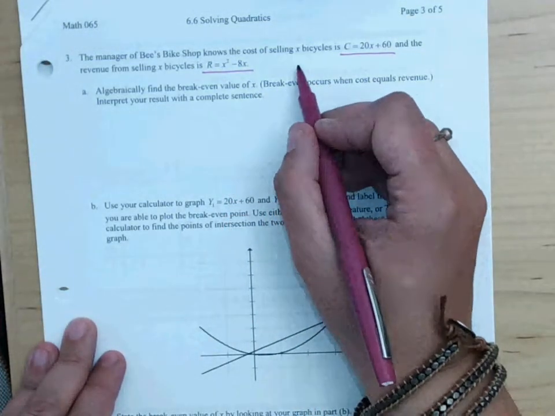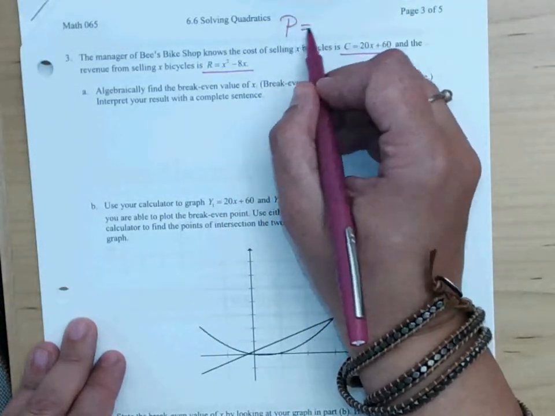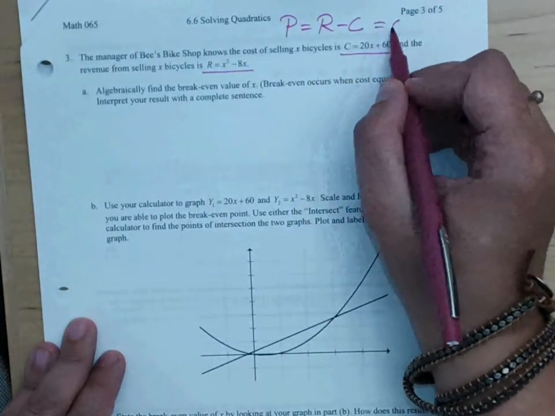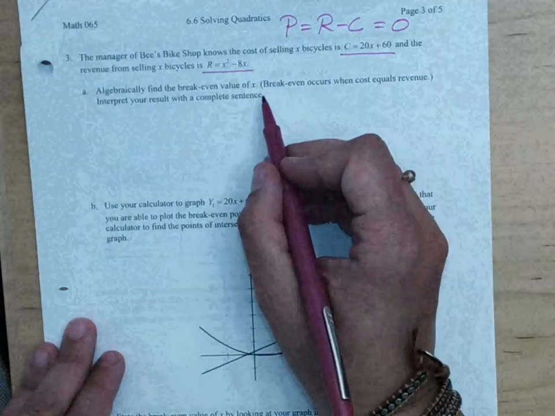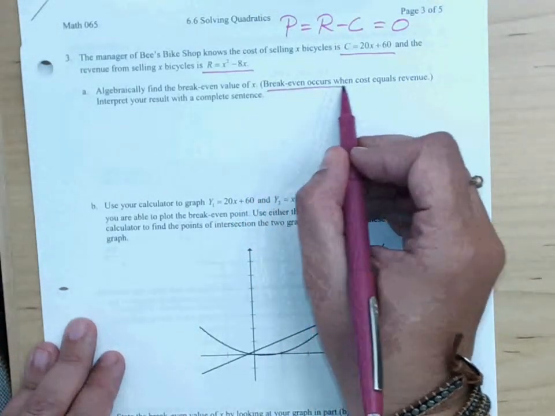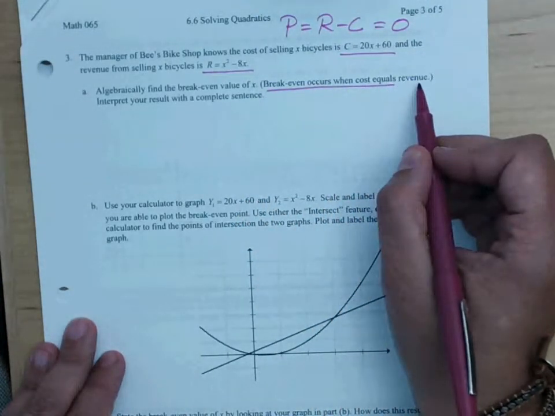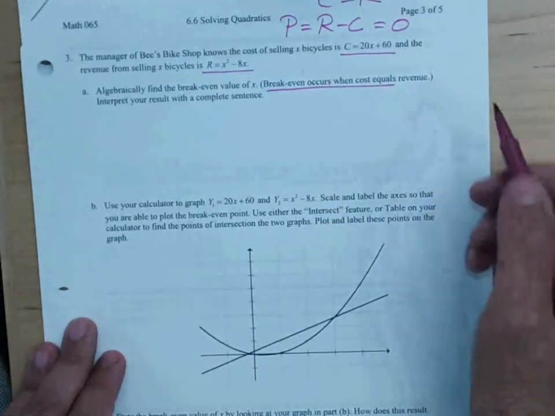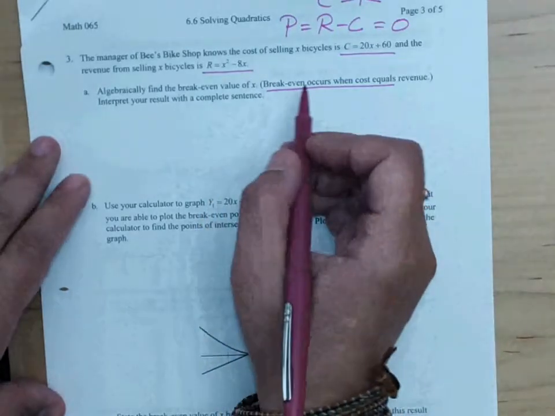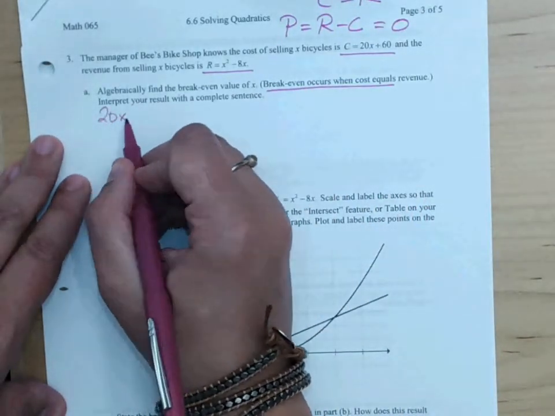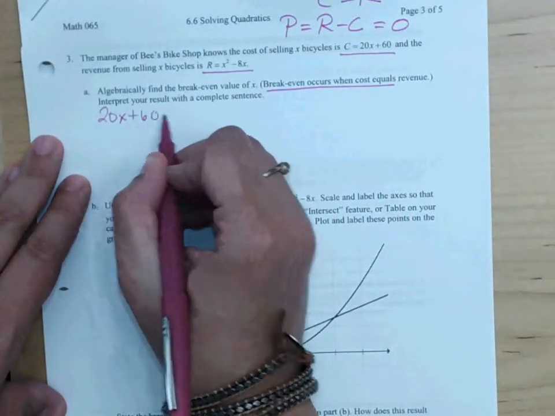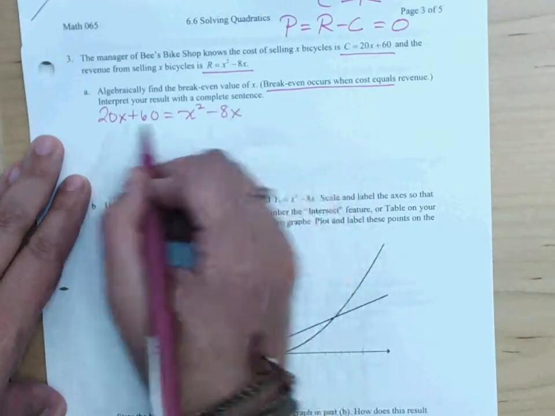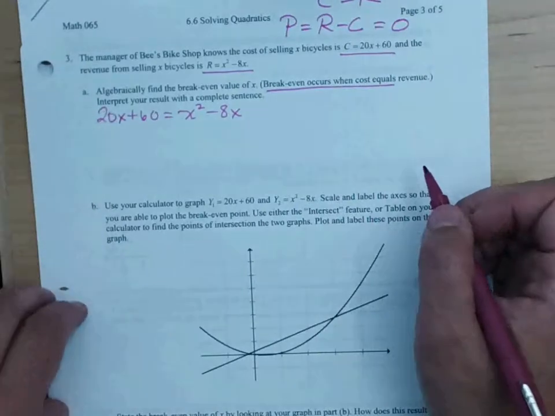So profit equals revenue minus cost, and break even is where that is equal to 0. But they're also saying here, break even occurs when the cost is equal to the revenue. So let's start like that. Cost is 20x plus 60, and the revenue is x squared minus 8x. So we're setting them equal to each other.